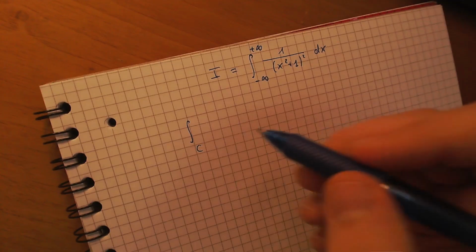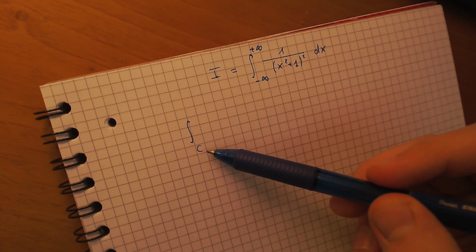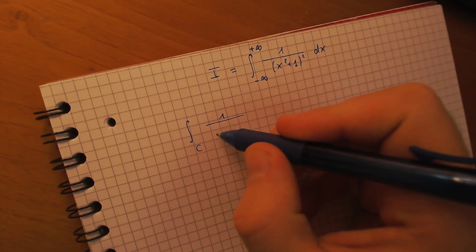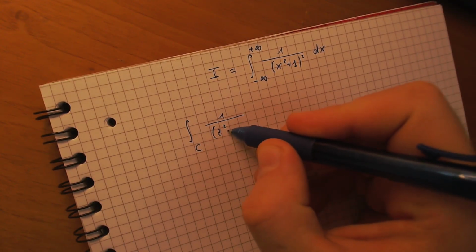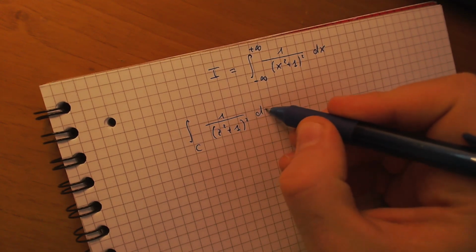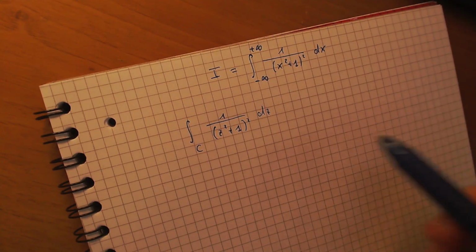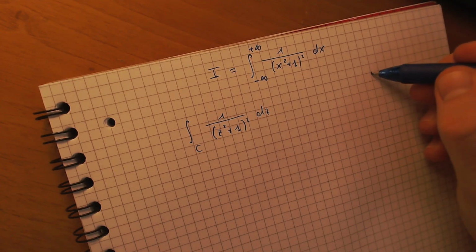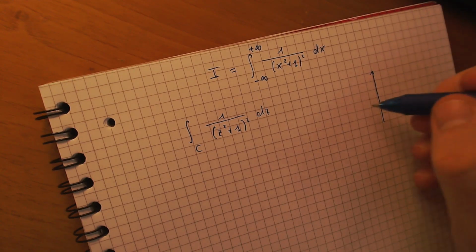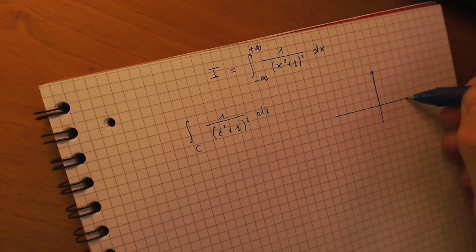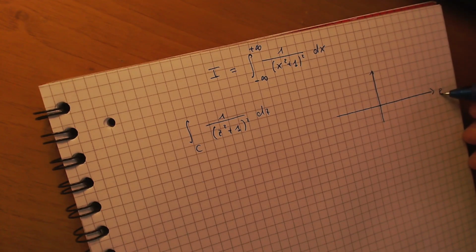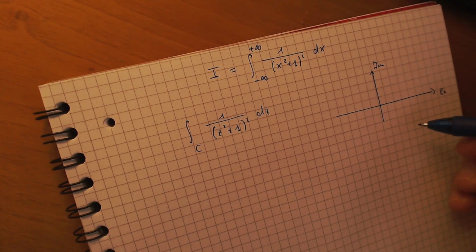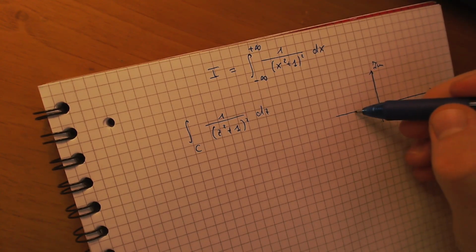We have to consider the integral along a path that we call C of the integrand 1 over (z squared plus 1) squared dz, where C is the following path. So we have to consider the complex plane. This is the real axis and this is the imaginary axis.